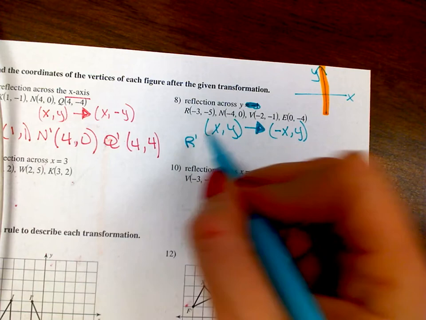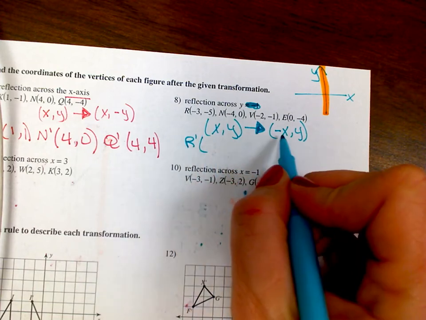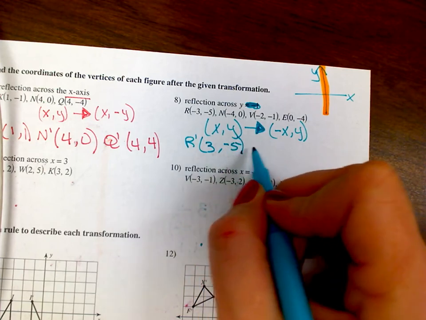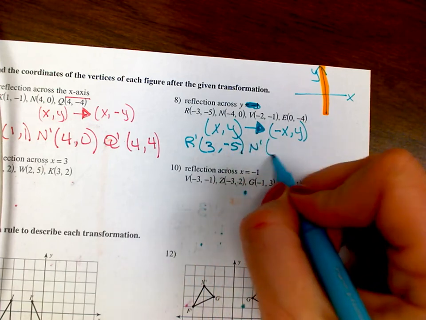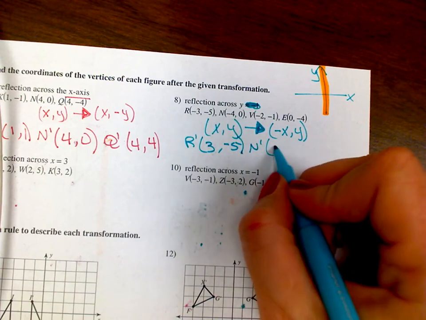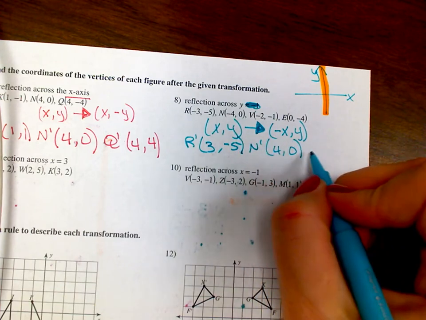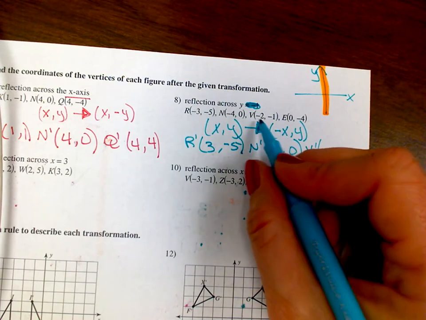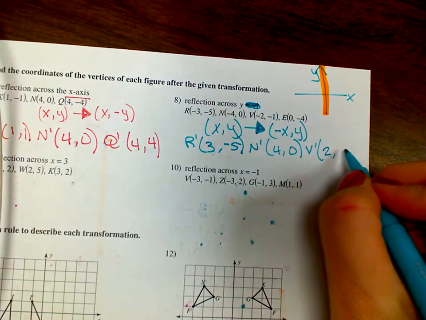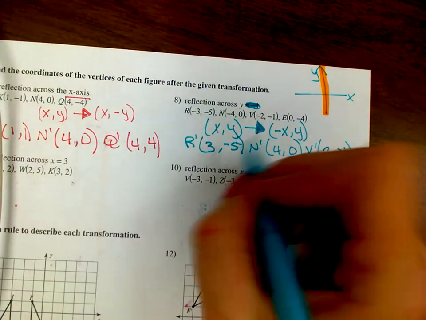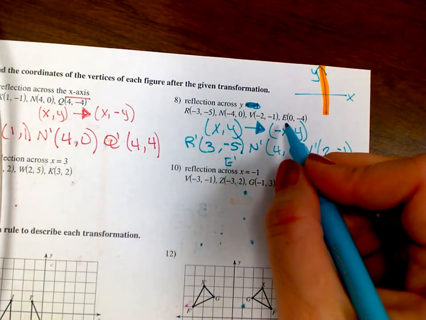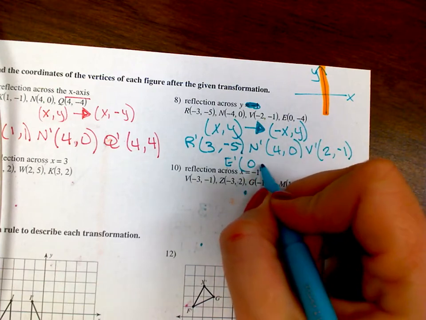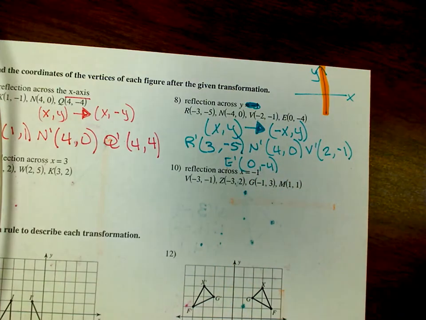So R prime, I change my x, keep my y. N prime, opposite of my x, keep my y. B prime, opposite of my x, keep the y. E prime, opposite of my x, which is still 0, because 0 is the opposite of 0.